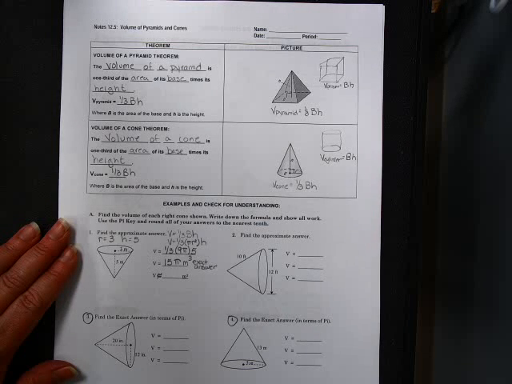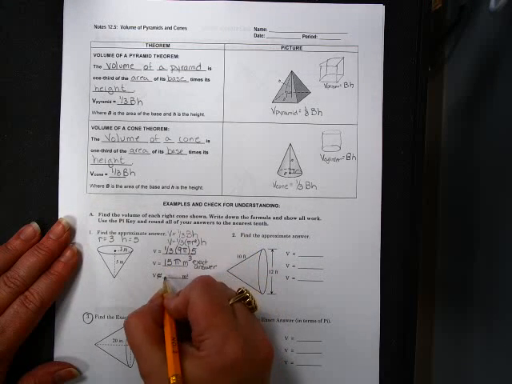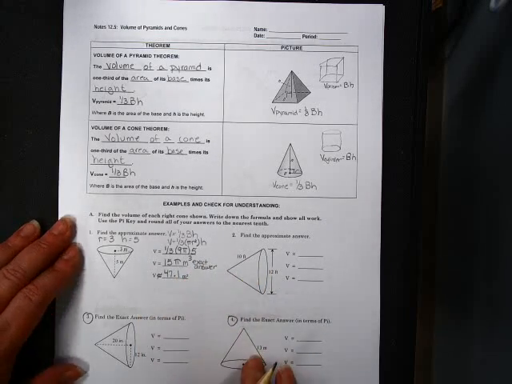To round to the nearest tenth. 47.1, good. 47.1 meters cubed.